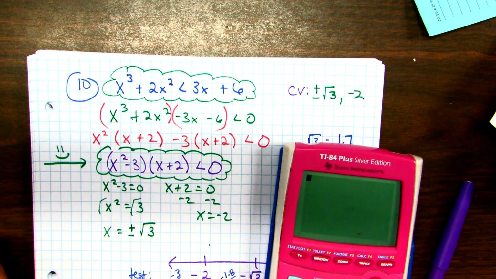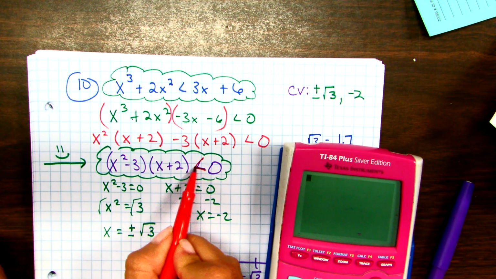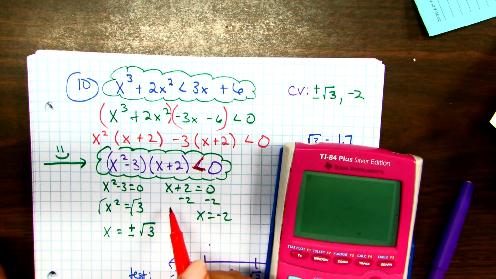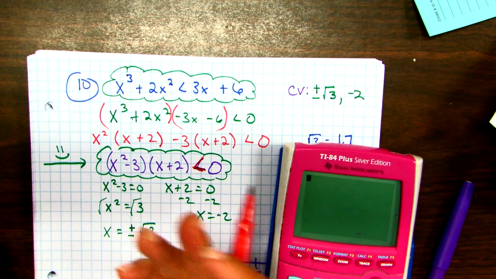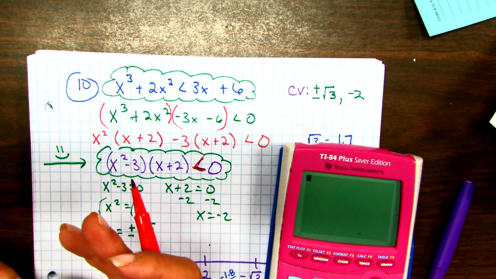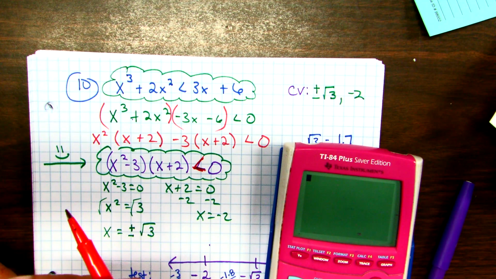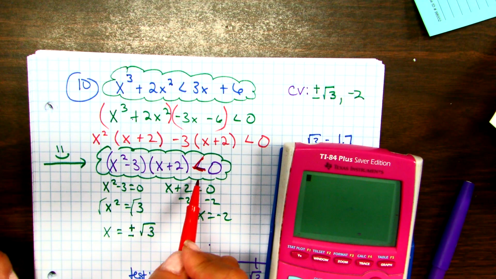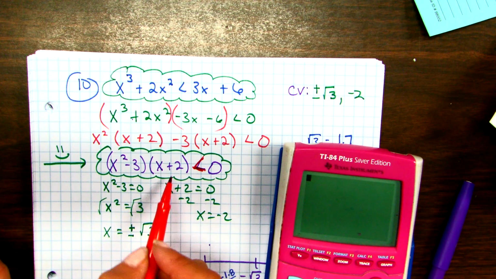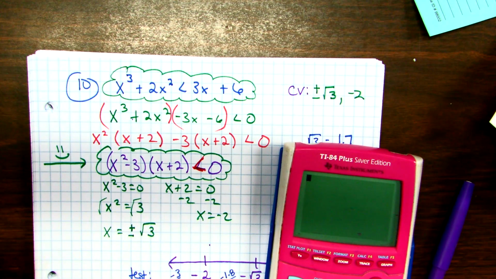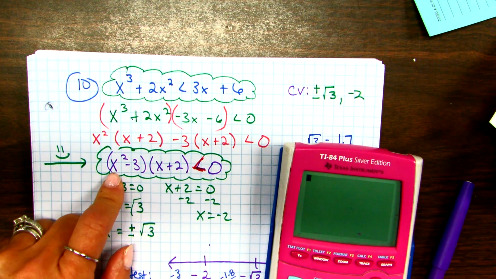Now, we want our answers to be less than 0, right? So we want all, what, positives or negatives? Negatives. Less than 0, right? Anything less than 0 is going to be a negative number. That is what will meet our criteria. So negative 3 squared is 9. 9 minus 3 is positive 6.